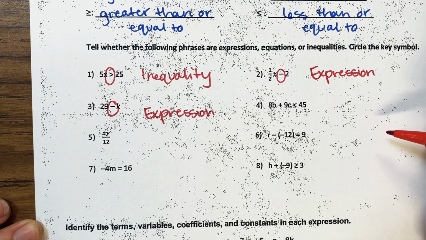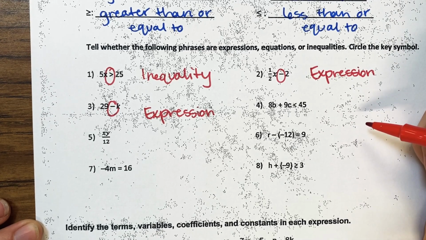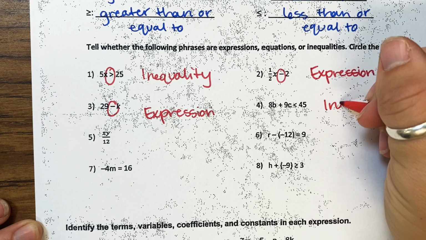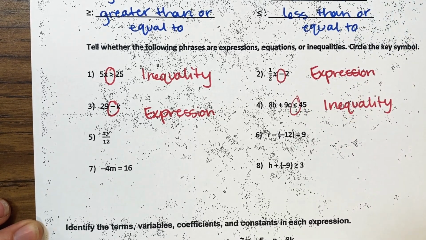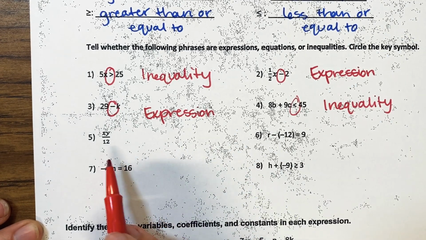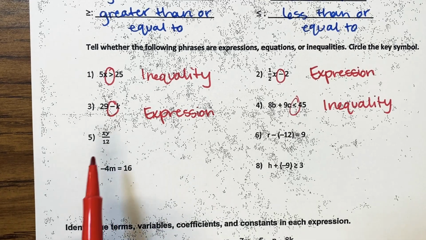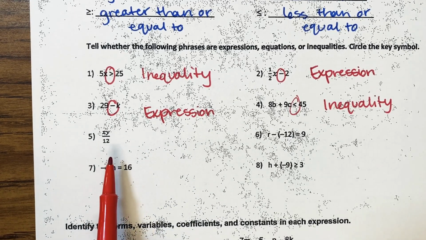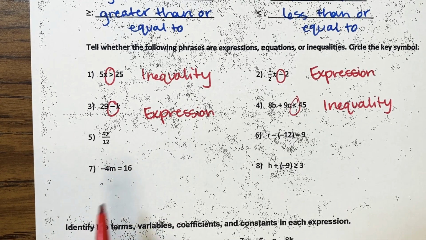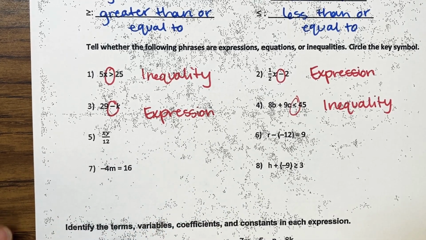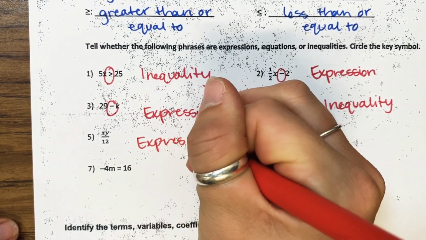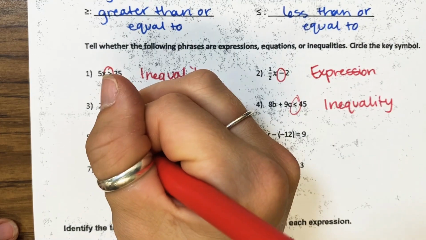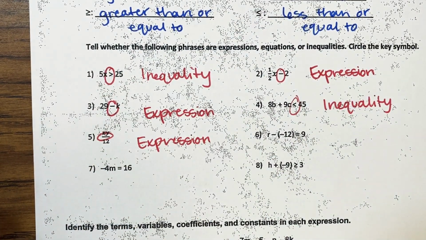Okay, number 4. Look closely, look at the signs. This one is in fact an inequality because there's our less than sign right there. Okay, ooh, what about this one, number 5? It doesn't have any subtraction or addition signs, but does it have an equal sign or a greater than, less than, any of those signs? No, it does not. So this one is still an expression. Okay, and it's because it has that little division sign in the middle.